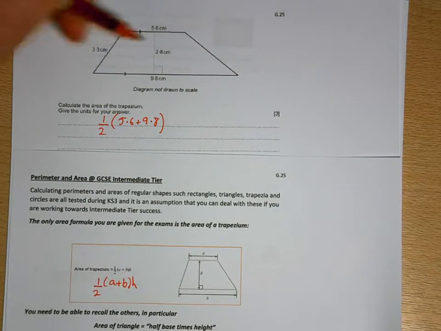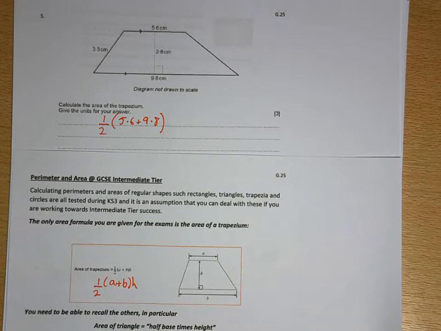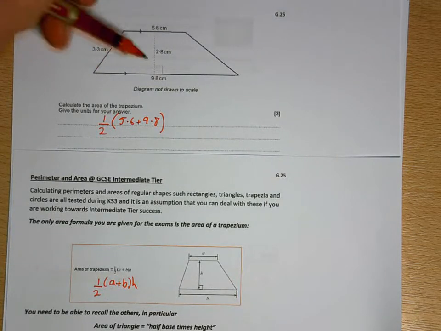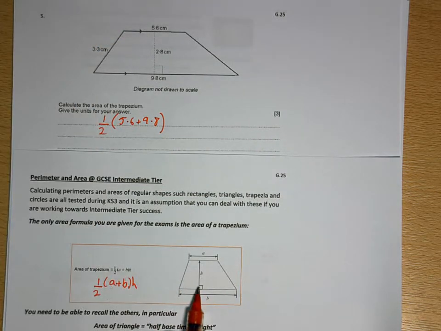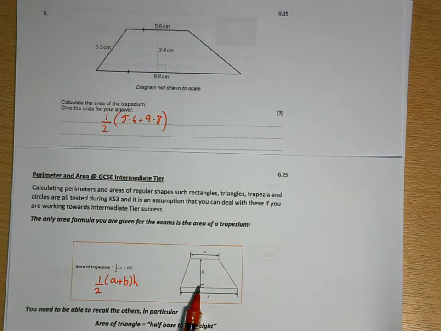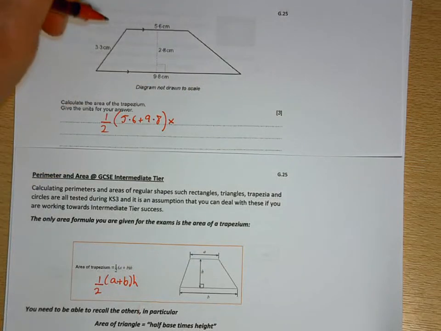And then they've given you a choice, just to confuse you, of vertical measurements. We've got a 3.3 there and a 2.8 there. It's clear it's the 2.8. It's the perpendicular distance between them, not that one which is at a slant.